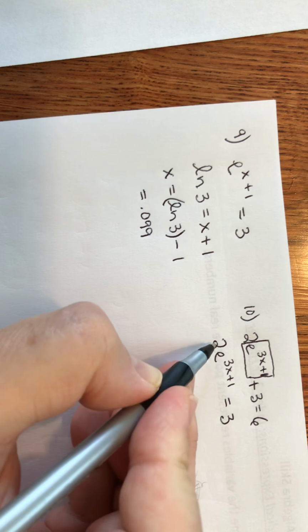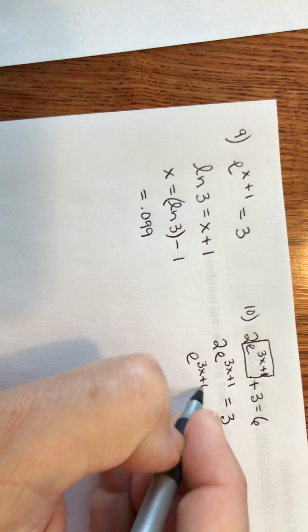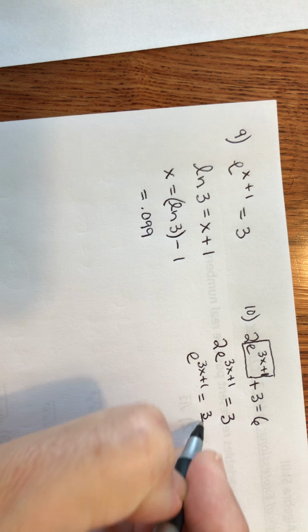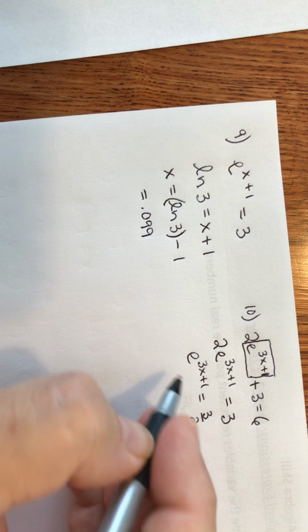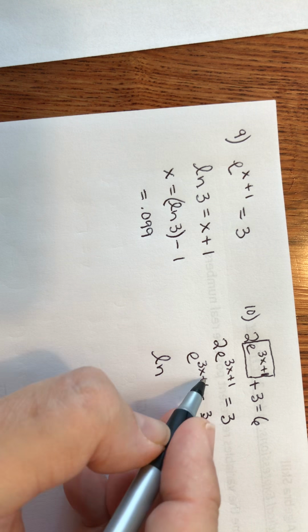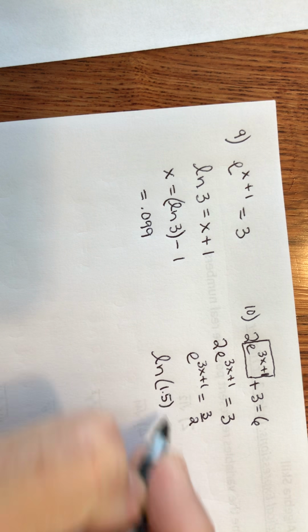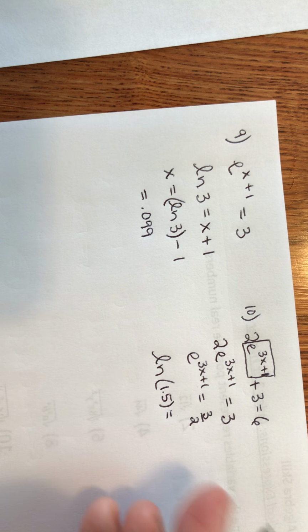And because this 2 isn't raised to that power, I'm going to divide by 2. That's as far as I can go, so I'm going to write it in natural log form. Remember, the exponent always goes on the other side. If you want, you can just change that to 1.5. If it's decimal stops, that's fine.